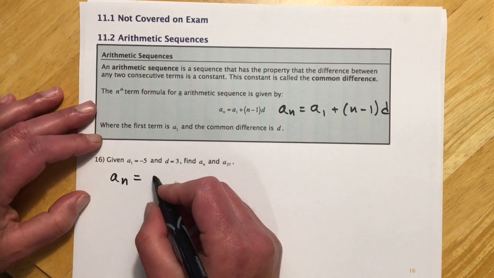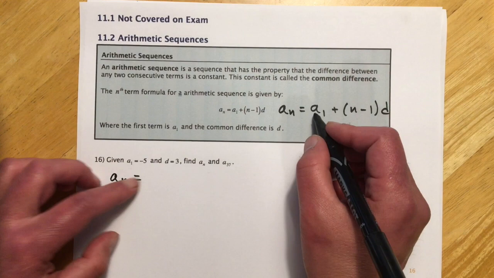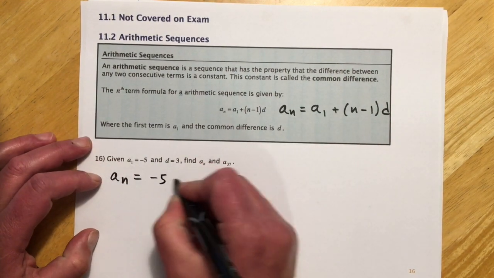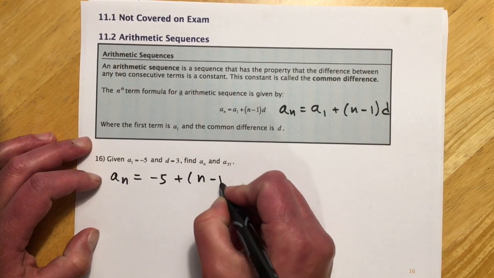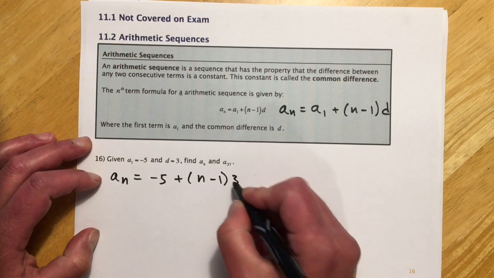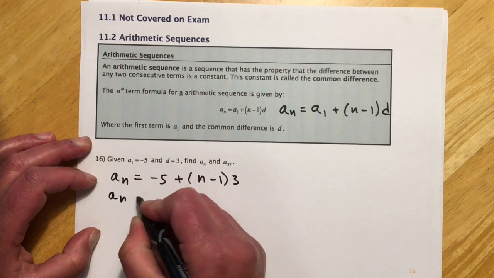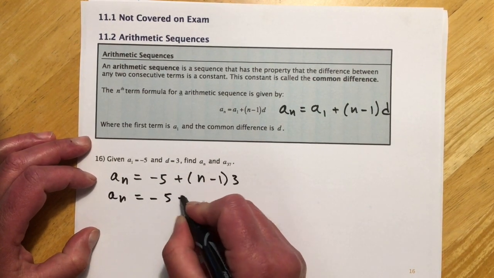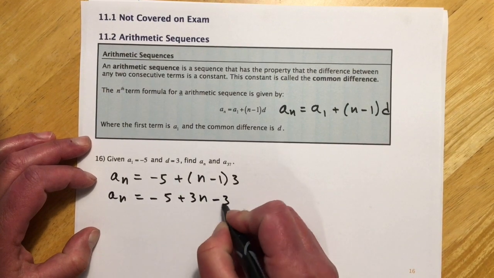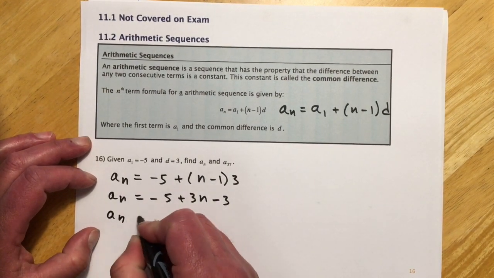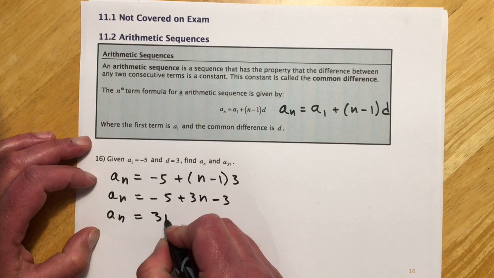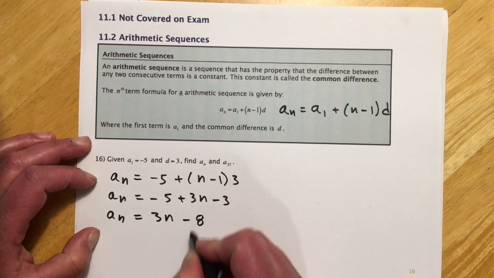So that's what I'm plugging into. So the first term is negative 5, plus n minus 1, and d is 3. So a sub n equals negative 5 plus 3n minus 3, and a sub n equals 3n minus 8.